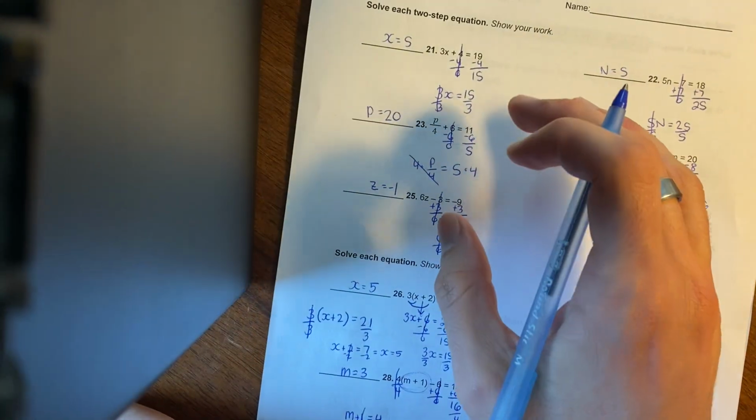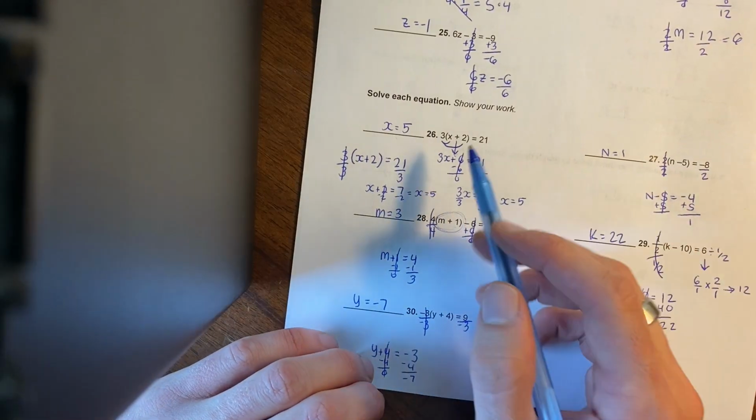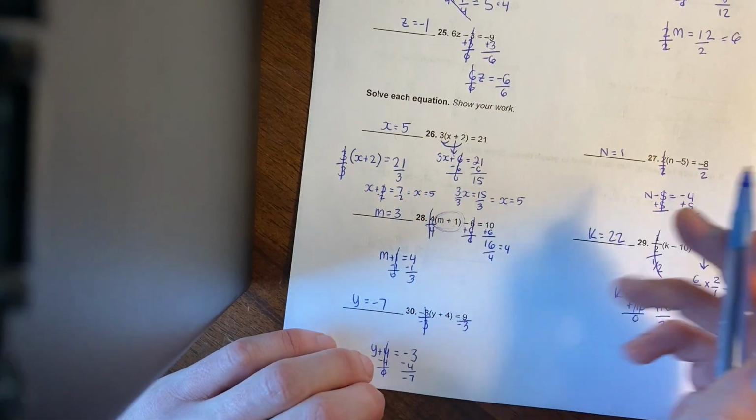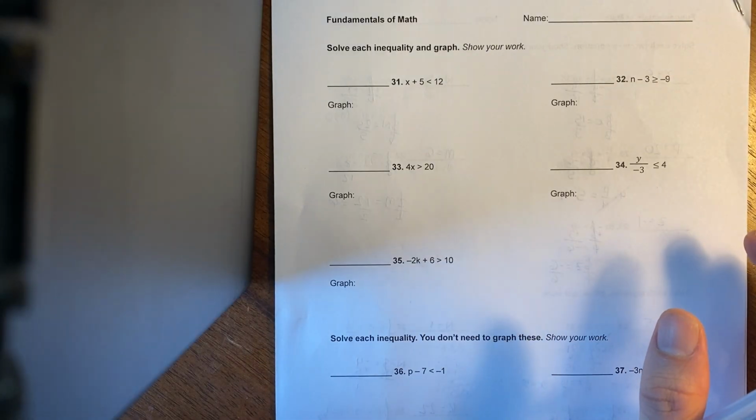Alrighty, there we have it. We got through two-step equations and the distributive property using the new method, but you can use the older one, but this will speed it up so much. It's so much fun. Last page, here we go.